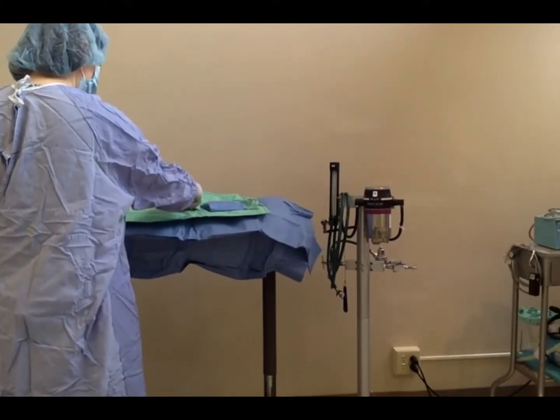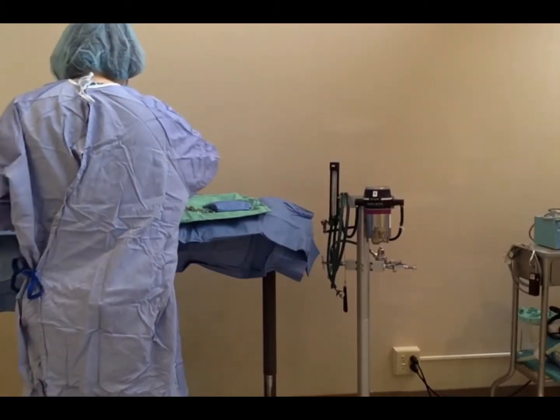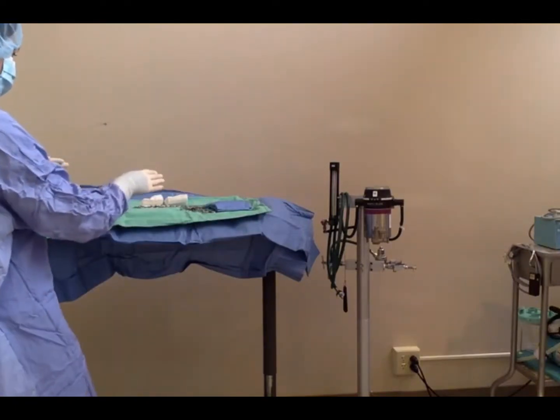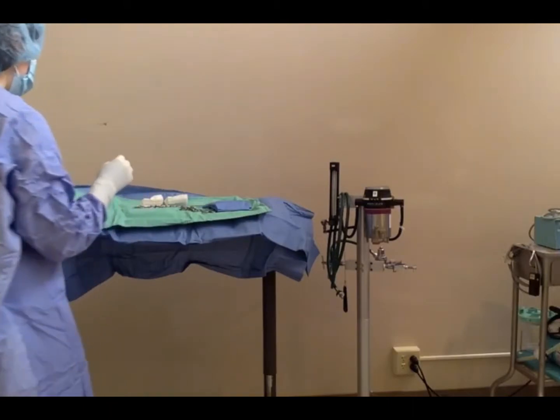Okay, so I'm going to arrange everything, have all of our instruments laid out in a nice, easy to use pattern. I have my table all set and ready to go. I have my draping mat already, scissors and towel clamps ready to hand to the doctor.